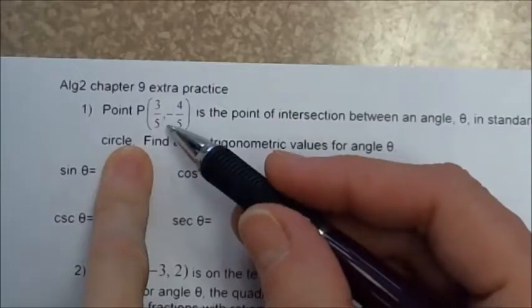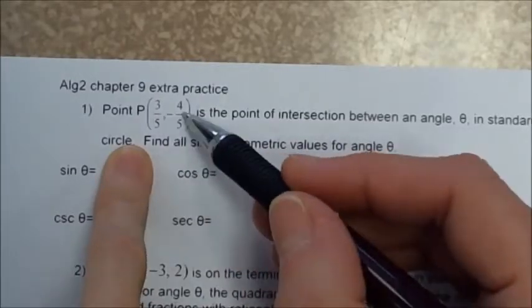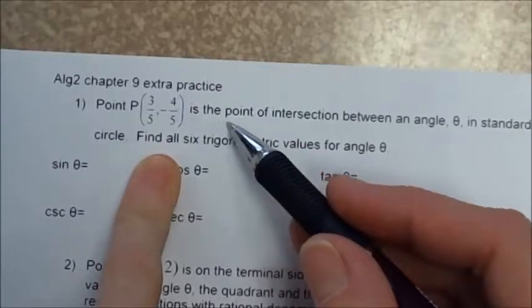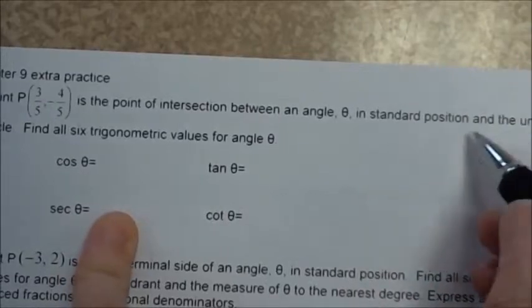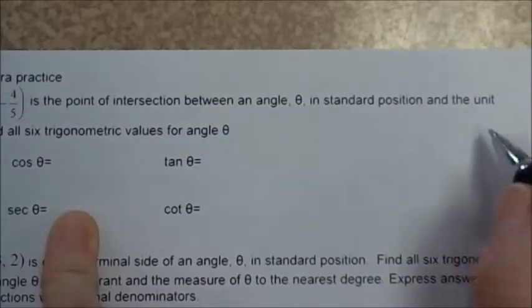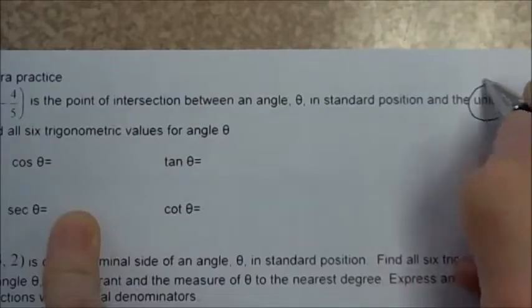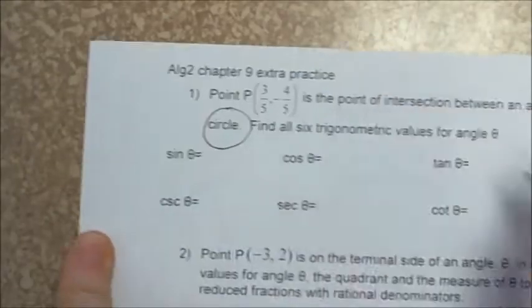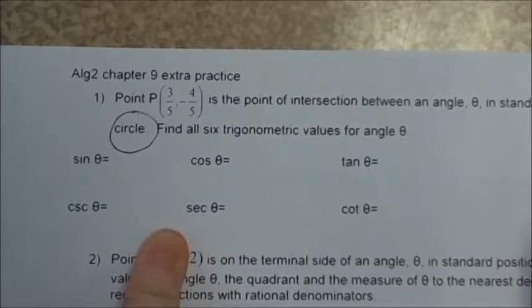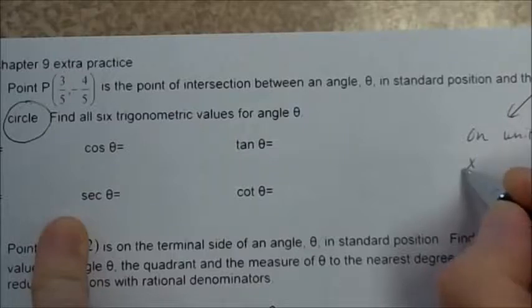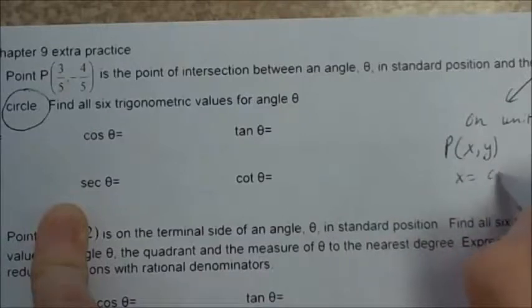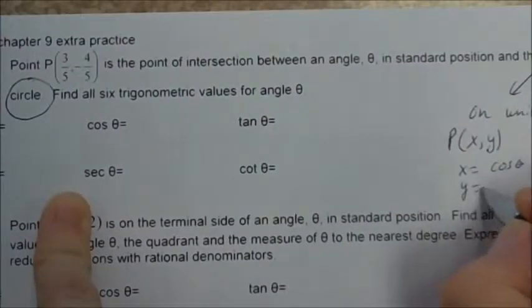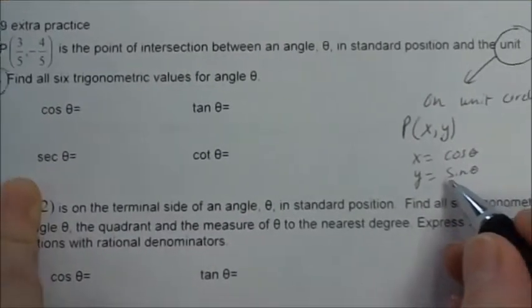So we have a point P, and this point P has coordinates x and y, and there are a lot of words here about a point of intersection between an angle theta and standard position, and all of these words are kind of unimportant. The important phrase in this is unit circle. Now remember, on the unit circle, if you have a point with coordinates x and y, the x value is the cosine of theta, the y value is the sine of theta, and remember, it goes alphabetically.